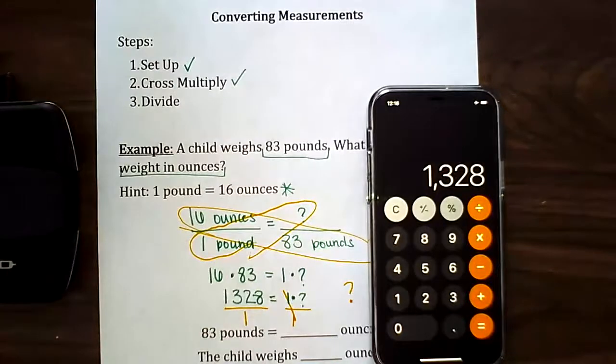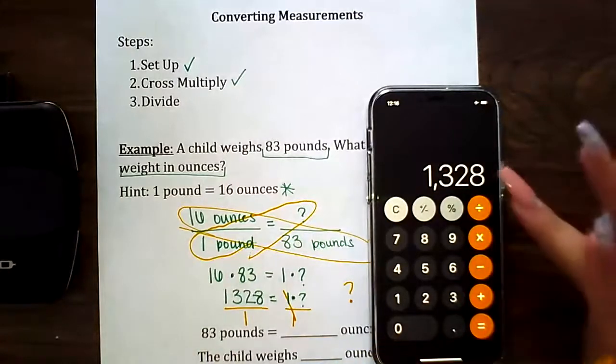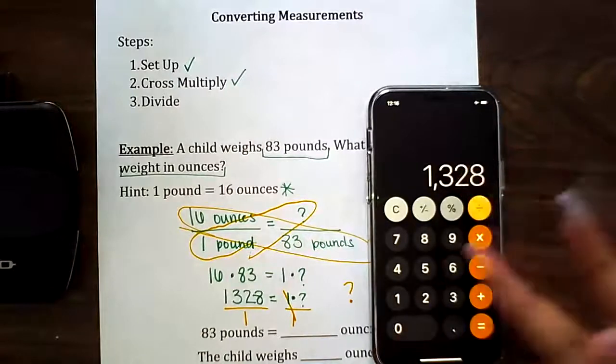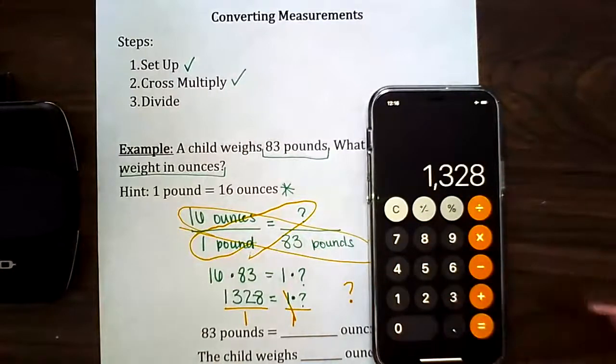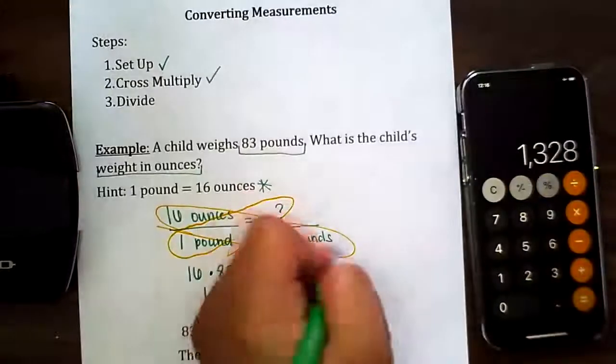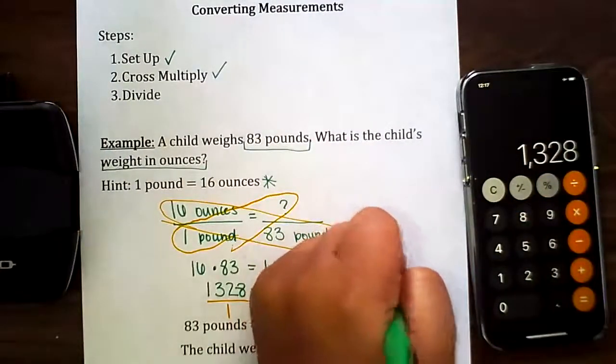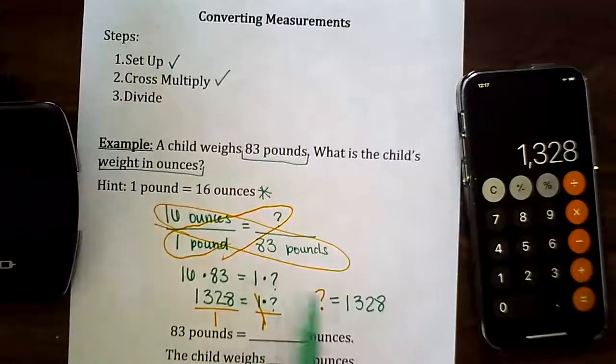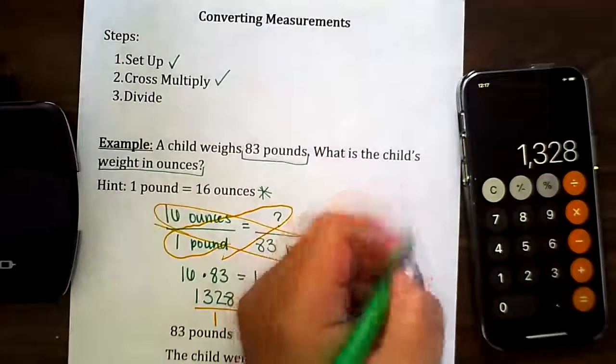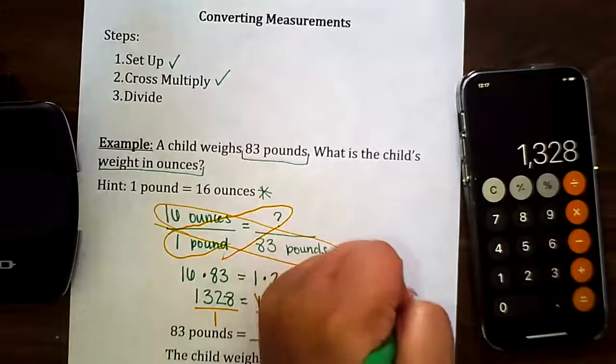Well, we know that 1,328 divided by 1 is the number it started with. So that means, and just to double check to prove it to you, I'm going to divide by 1. I got the same thing. So that means my question mark equals 1,328. That means 83 pounds is 1,328 ounces.